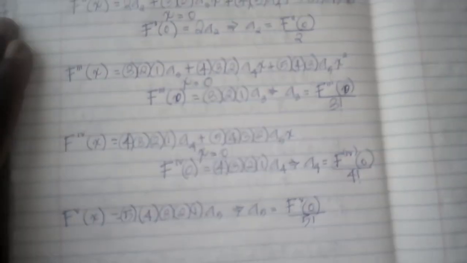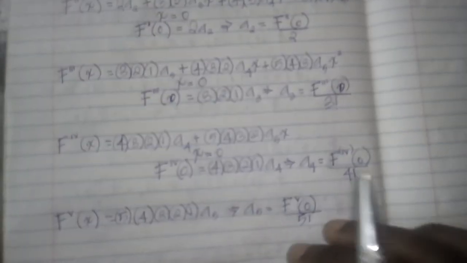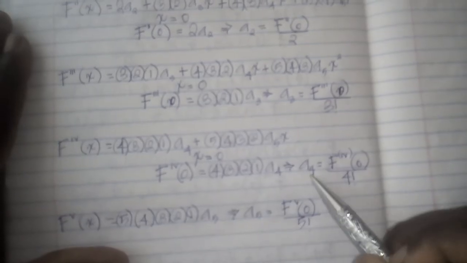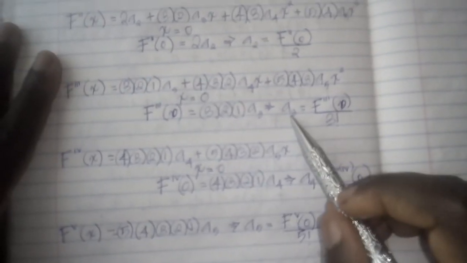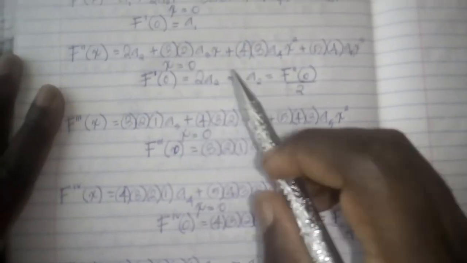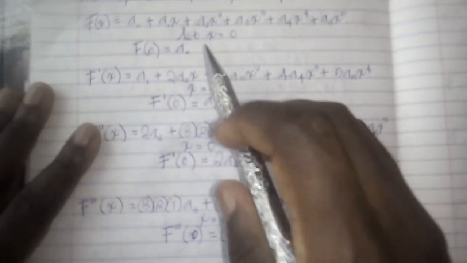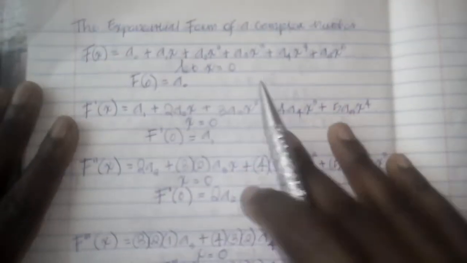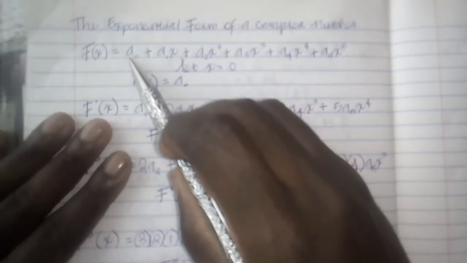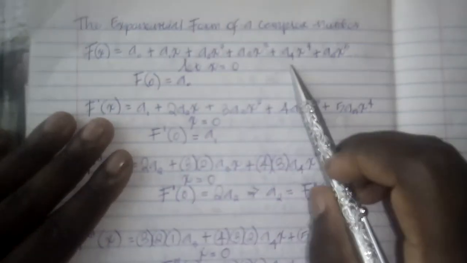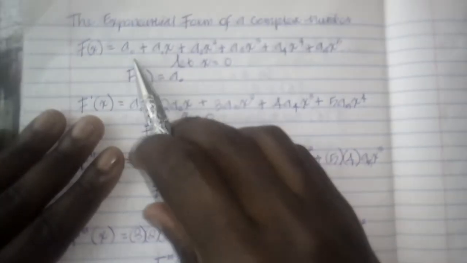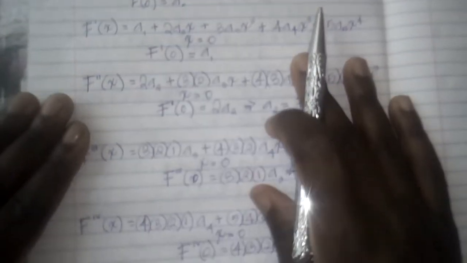Now that we have our constants a5, a4, a3, a2, a1, and a0, all we need to do now is replace them in our original equation.